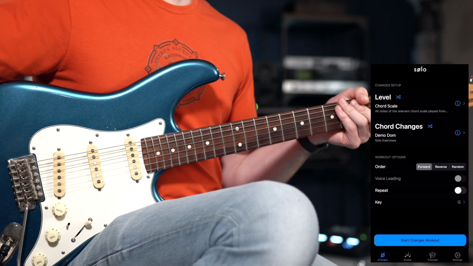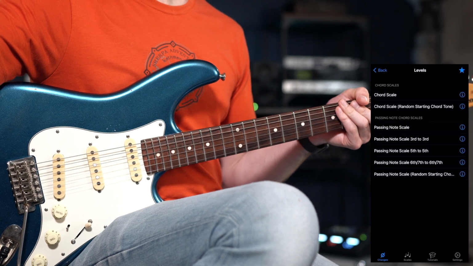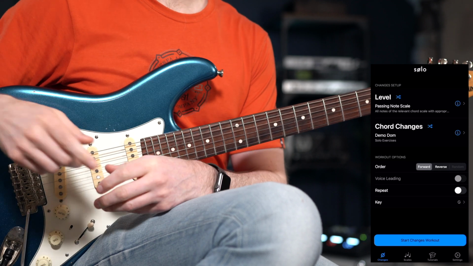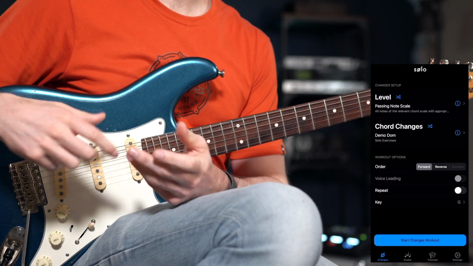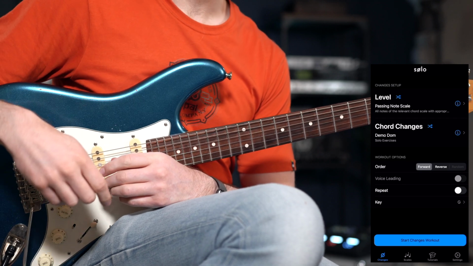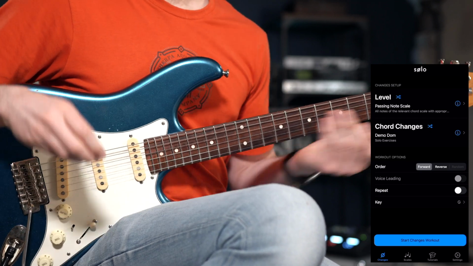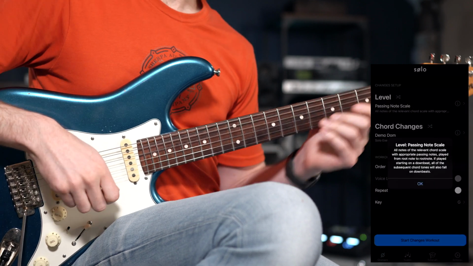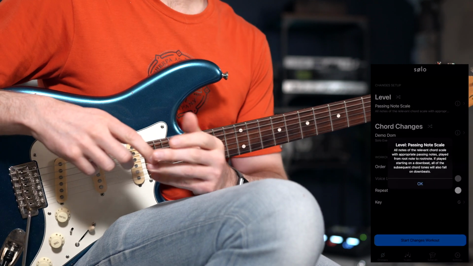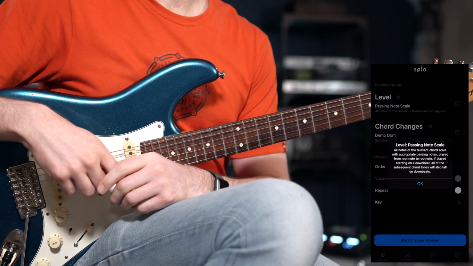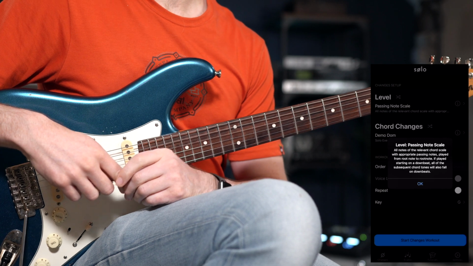So if we come back over to Solo now and select passing note scale, for each chord in the progression that we apply this level to, an appropriate chromatic passing note is inserted into each regular 7-note scale, making them 8-note scales. And as you can read in the pop-up info button here, hopefully you can see that, this means that by starting the scale now on a downbeat, this is going to result in all of the other subsequent chord tones also falling on the beat.